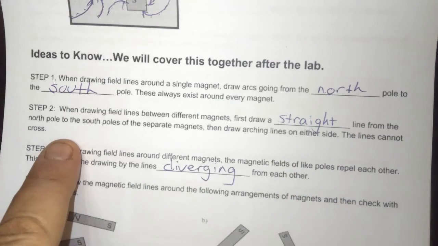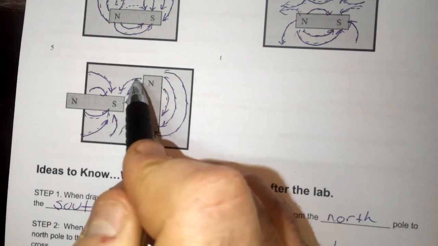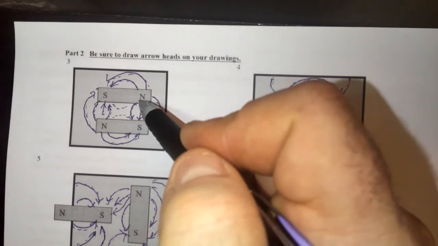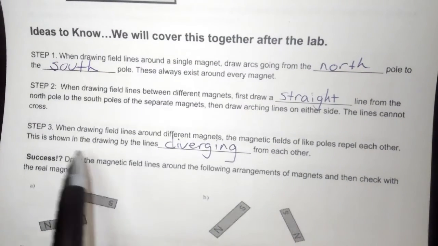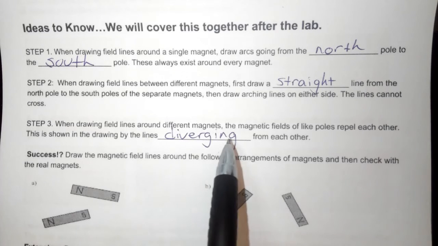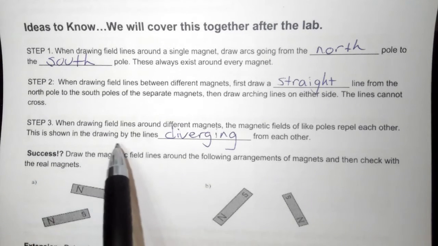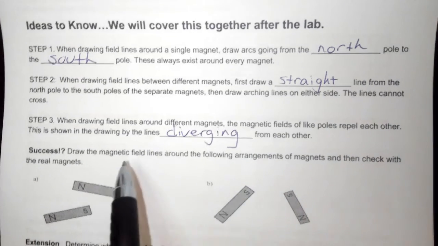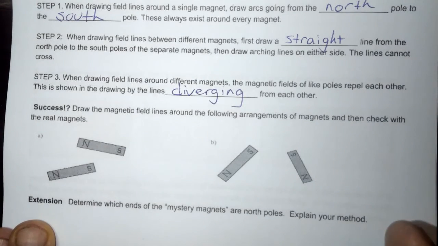The lines cannot cross. So I did that up here. I drew a straight line from north to south and then arcing ones on both sides. Up here, directly from the north to the south and then arcing lines on either side. Step 3. When drawing field lines around different magnets, the magnetic fields of the poles repel each other. This is shown by drawing lines diverging from each other. Okay, so try to do that with these two orientations here. Pause the video while you try it, and then I will show it.